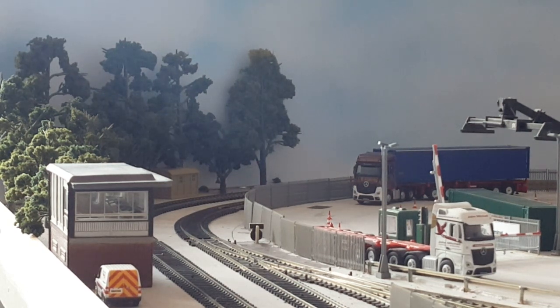So as you can see in this view, it looks really, really nice. You can't see the plain wall, and it's just a nice plain, simplistic back scene, which is very quick, very easy to do, and you just have a train trundling around and it just looks lovely.